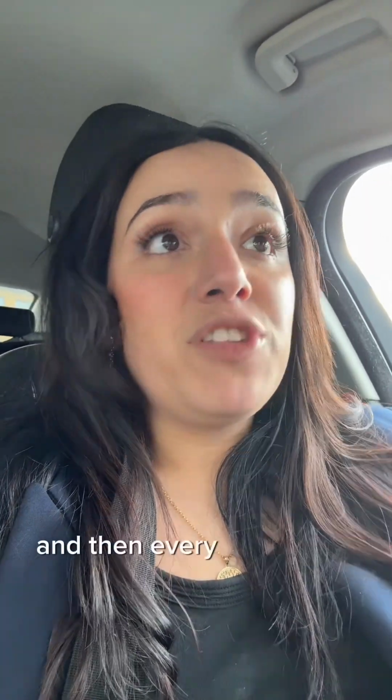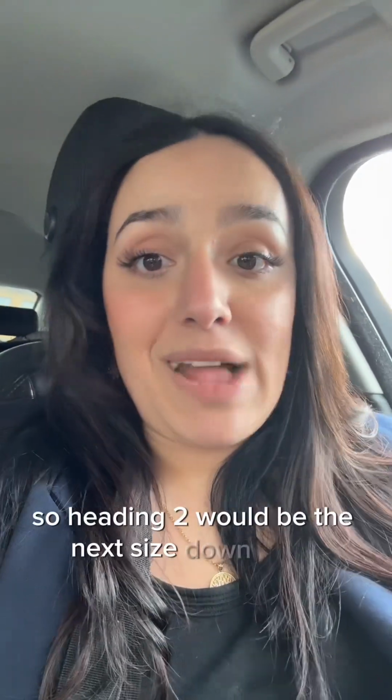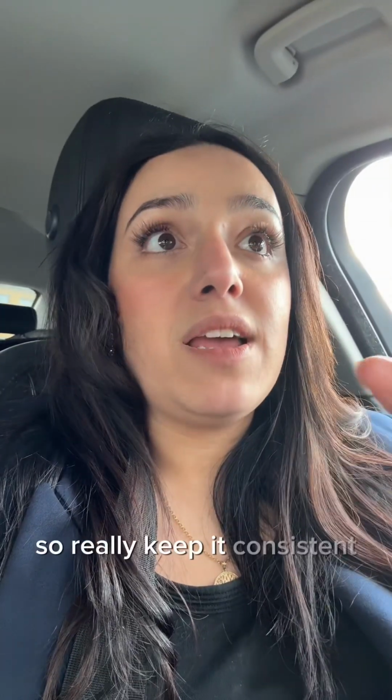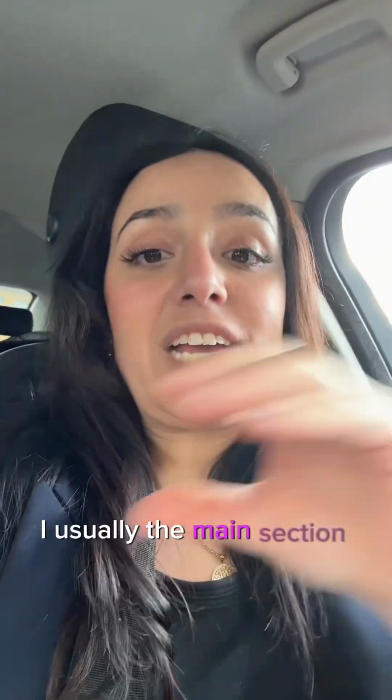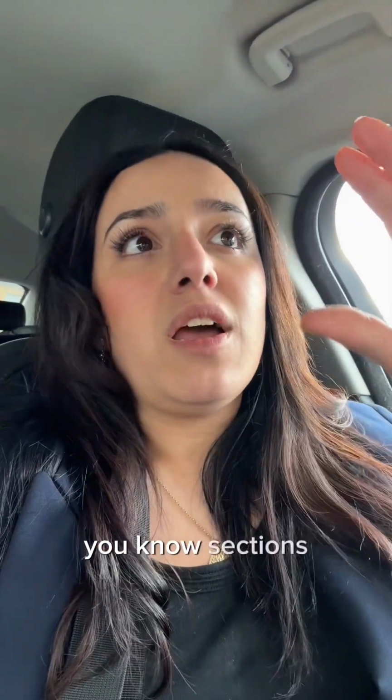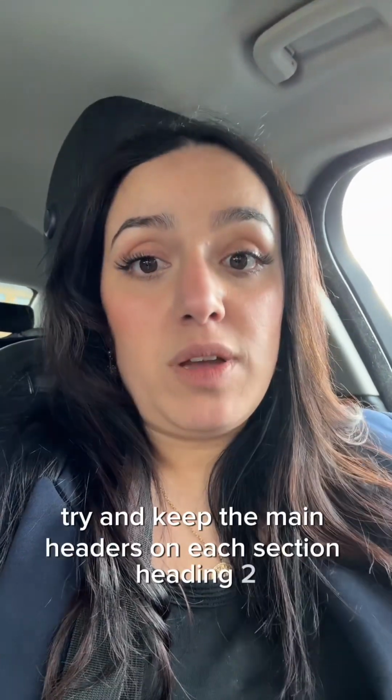And then every other heading has to be a different size. So heading 2 would be the next size down from heading 1, and heading 3 would be the next size down from that. So really keep it consistent. Usually the main section headers, throughout the page they've got sections. Try and keep the main headers on each section heading 2, and then work it down from there. If this means nothing to you, watch the rest of my videos I'll be bringing out, and just really keep it consistent.